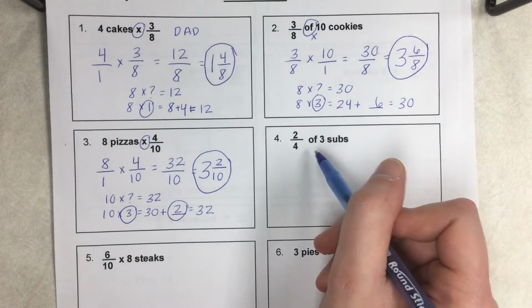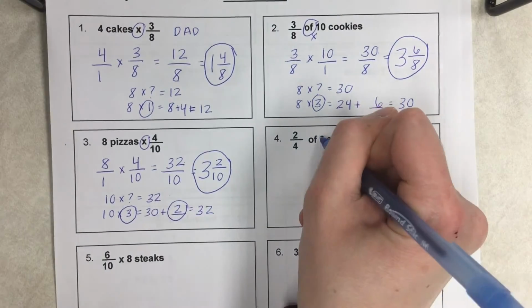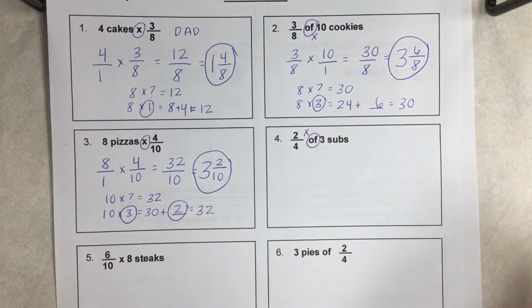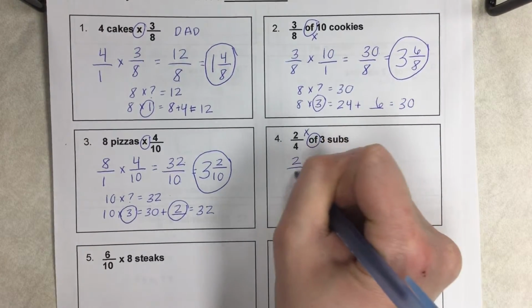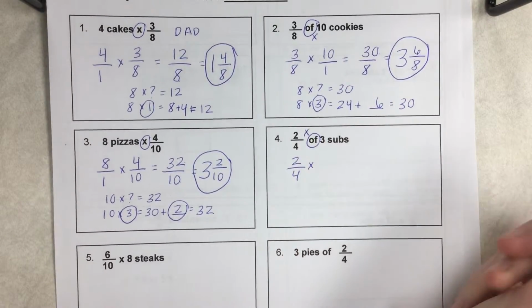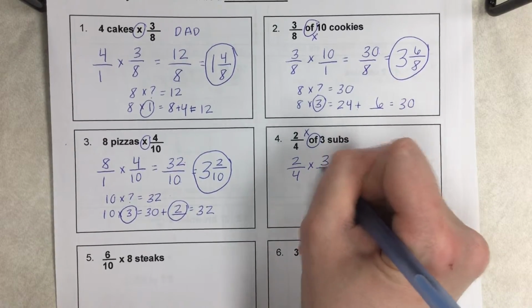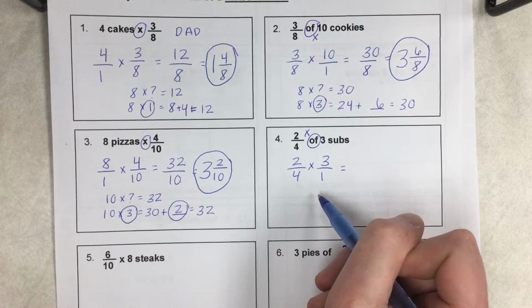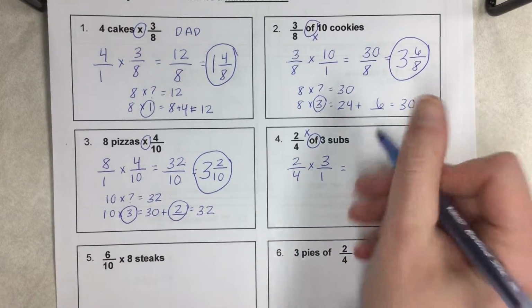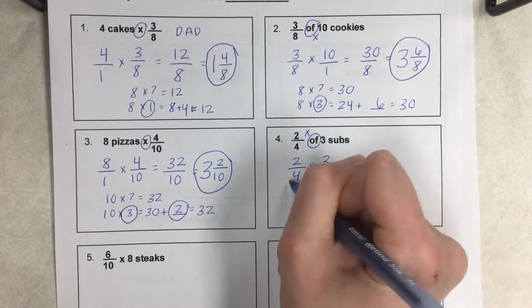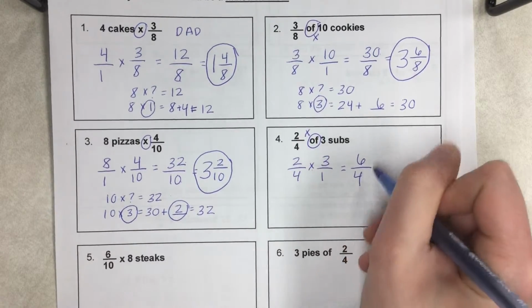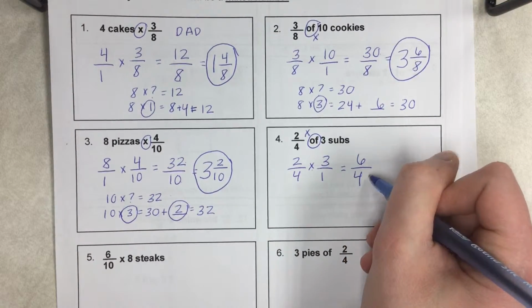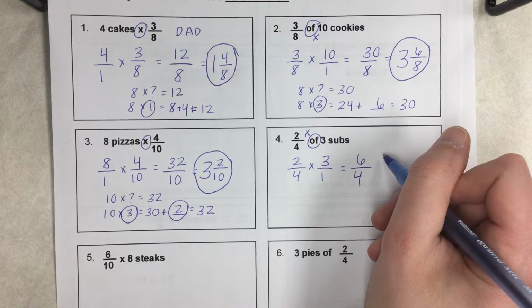Number 4, 2/4 of 3 subs. Of means we are going to multiply. So 2/4 times, we can change our whole into the fraction 3 over 1, which still equals 3. We're multiplying, so the denominators do not have to be the same. 2 times 3 equals 6. 4 times 1 equals 4. I get 6/4.